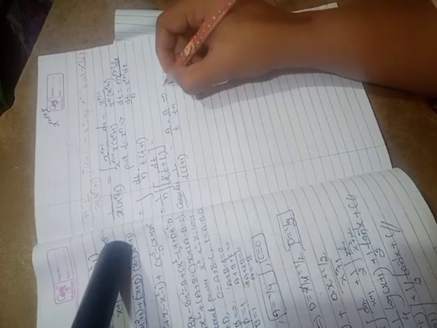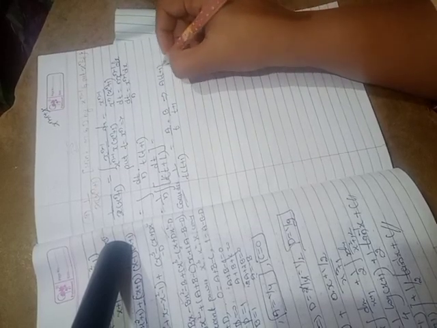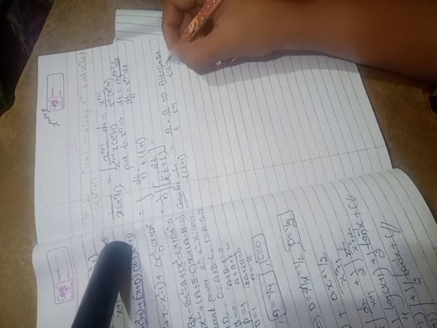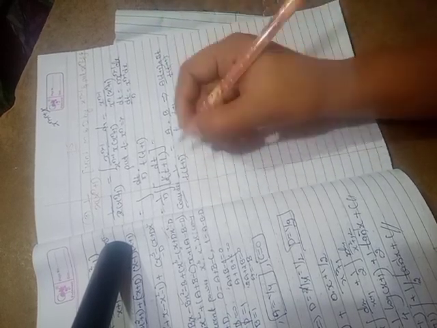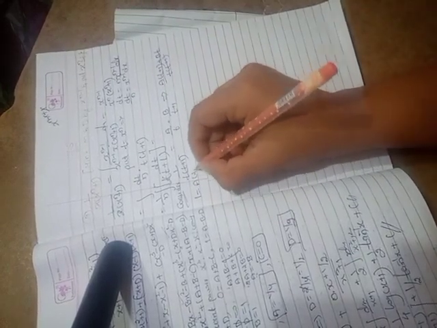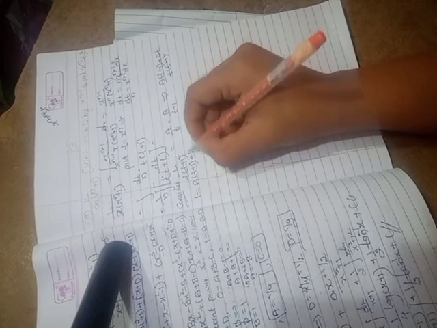So it is equal to a into t plus 1 plus b into t, divided by t into t plus 1. The denominators get cancelled, so 1 is equal to a into t plus 1 plus b into t.